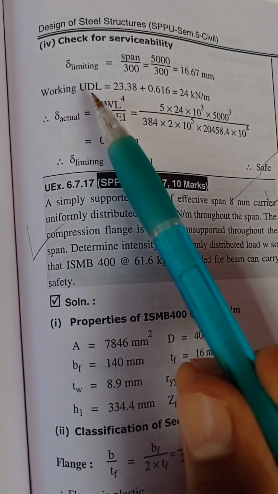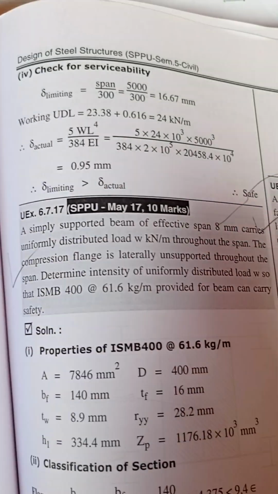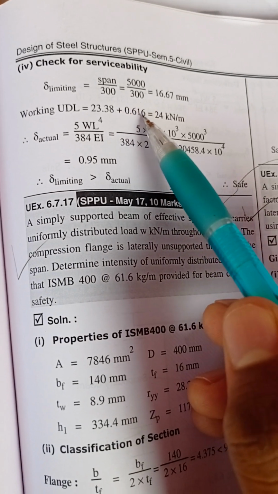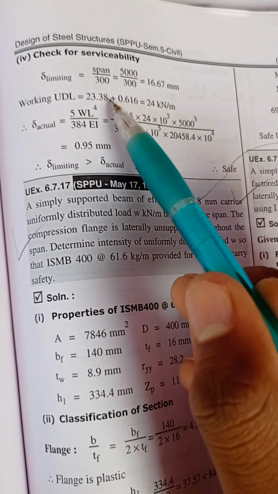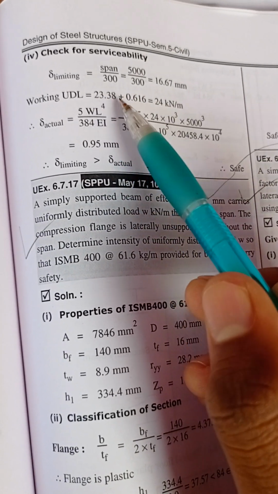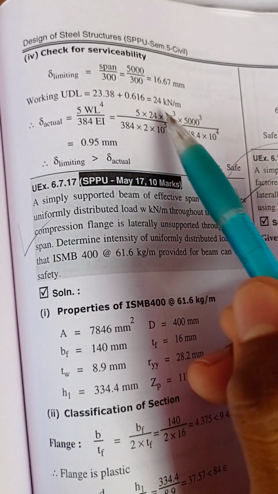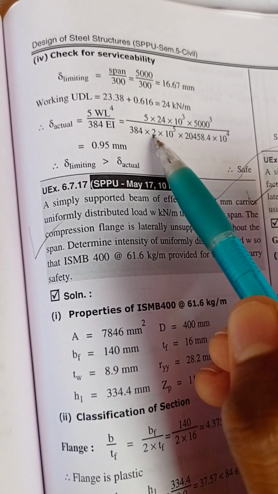Now the working UDL. For the working UDL, at 0 plus 0.616, you can skip this step if you want in the exam, and we get this W here as 24, L is 5000 in mm, and E is always 2 into 10 raised to 5.